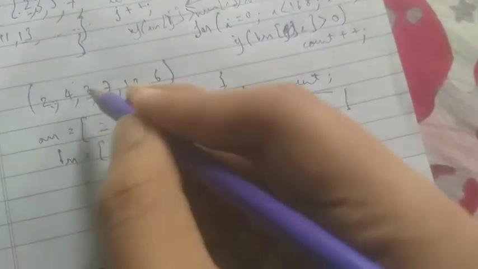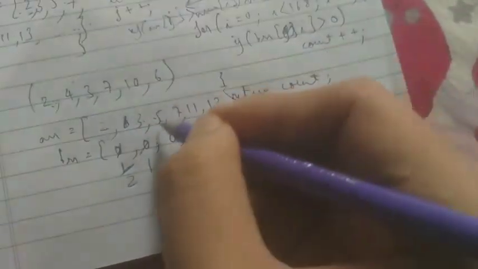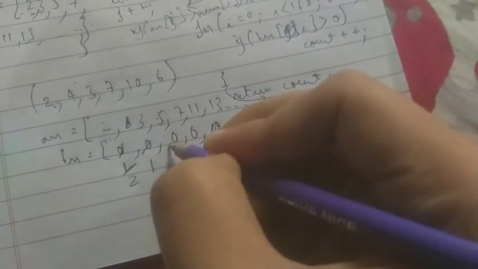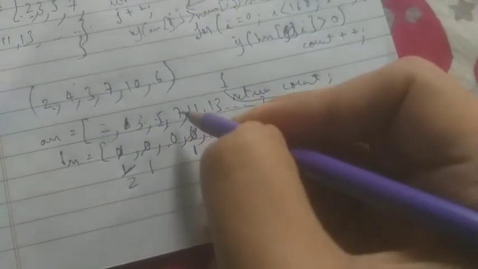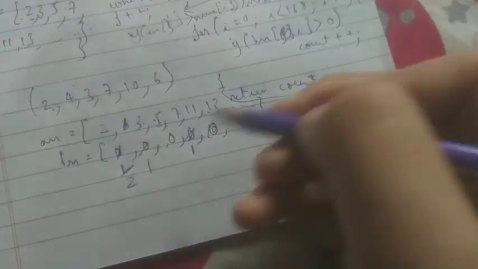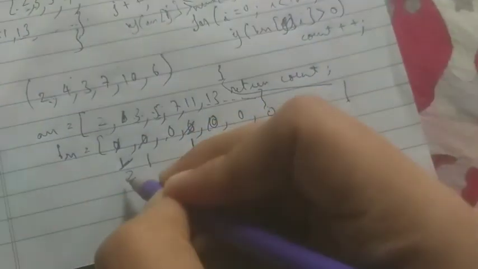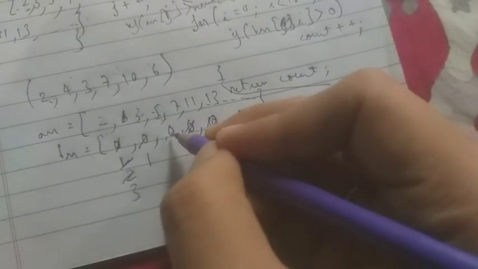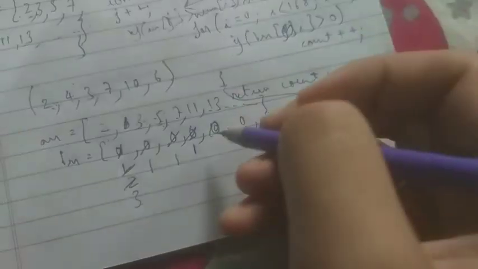So for 3, 2 divides 3, no. 3 divides 3, yes. 5 is greater than 3, so we don't have to check. For 7, 2 divides 7, no. 3 divides 7, no. 5 divides 7, no. 7 divides 7, yes. 11 is greater than 7, so we don't need to check. Then 10: 2 divides 10, yes. 3 divides 10, no. 5 divides 10, yes. 7 divides 10, no. 11 is greater than 10, so we don't have to check.